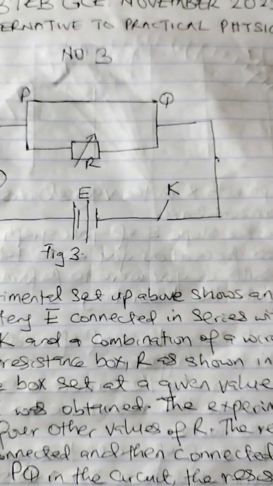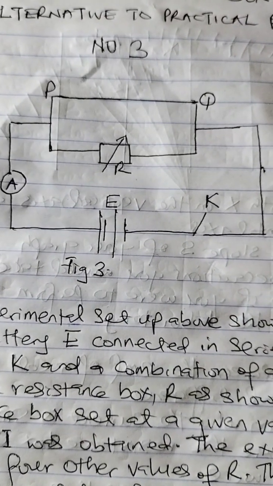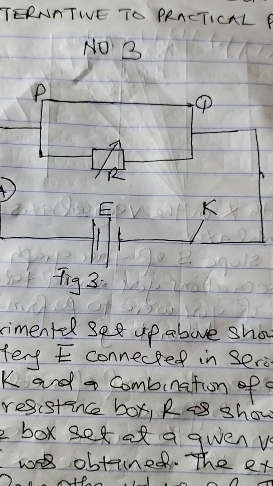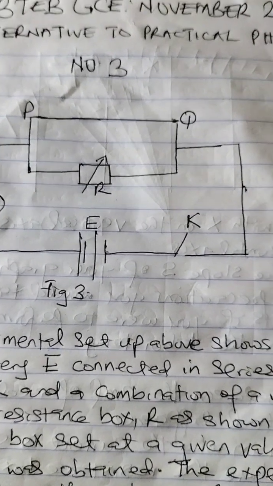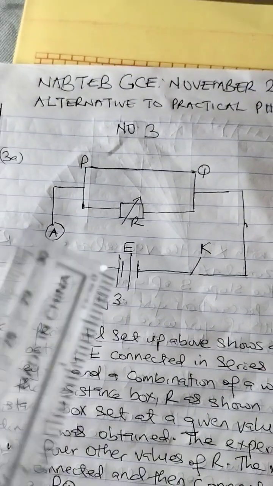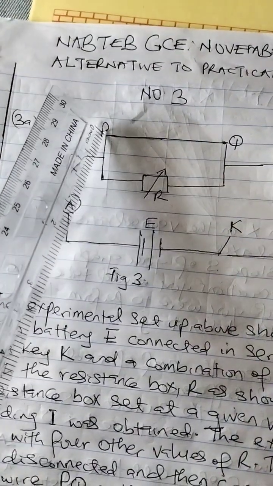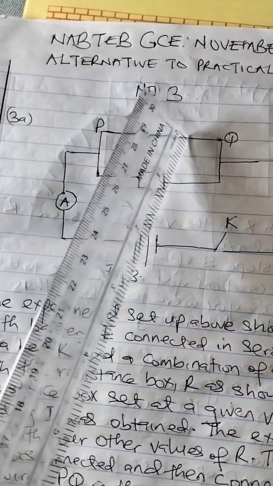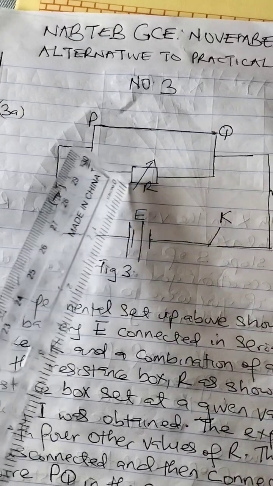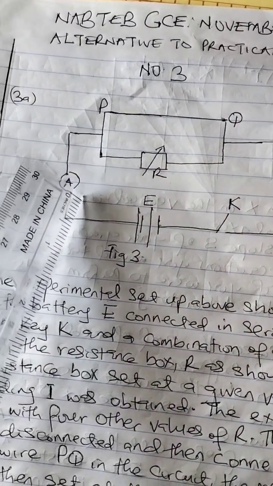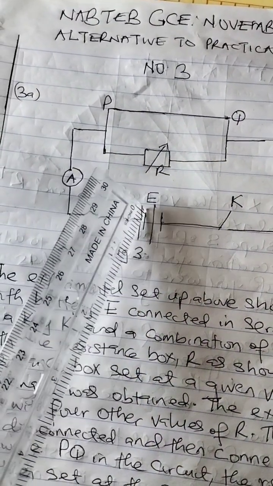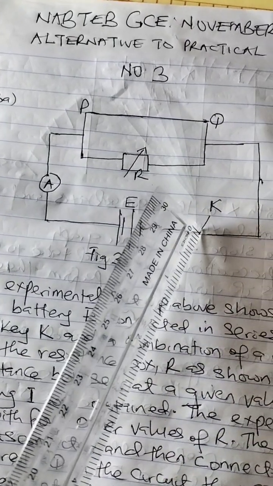So we'll look at the diagram once more and understand the experiment. We have a wire PQ connected in parallel with the resistance bus. We have an ammeter, we have a cell, we have the key.